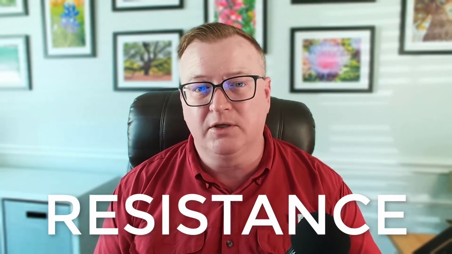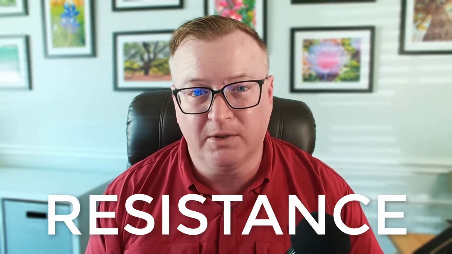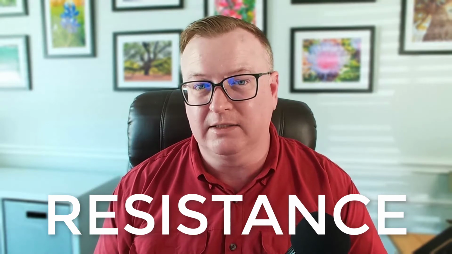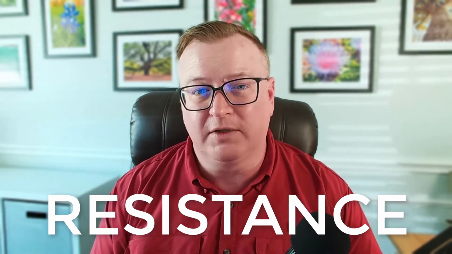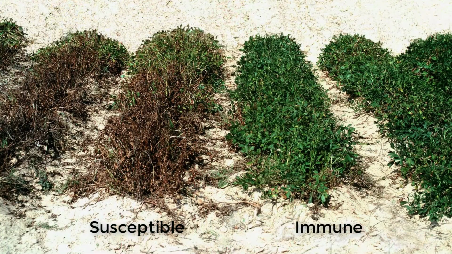The first approach would be resistance. Making sure your plant is resistant to a disease or pest is your best approach. That's a free approach. You plant it and you don't have to worry that that disease will occur. There are a lot of different types of resistance in plants. In many cases, we think of it as a scale, where on one side of the scale is susceptibility, where disease can occur. The other side of the scale is immunity. Obviously, we want to plant plants that are immune to a disease.